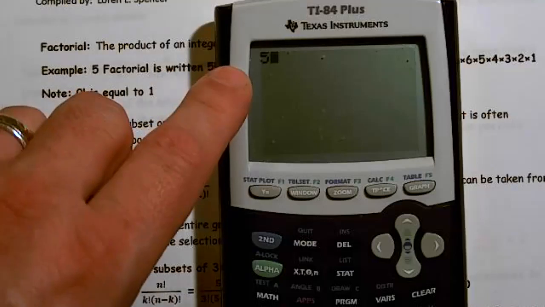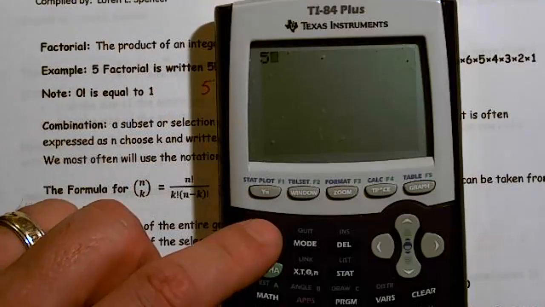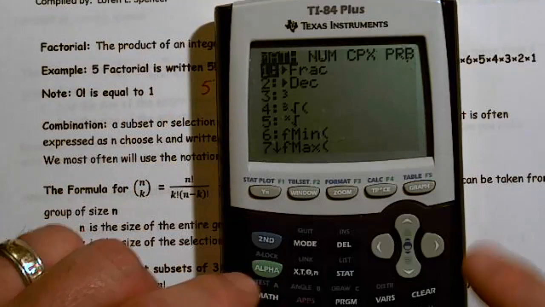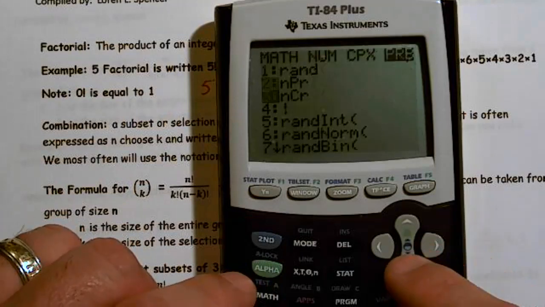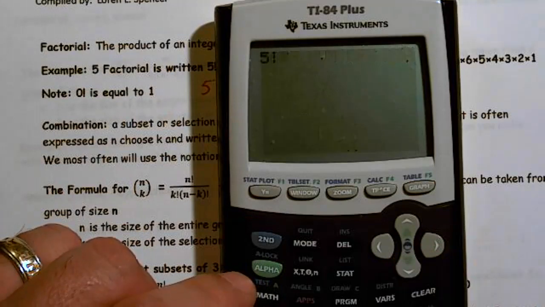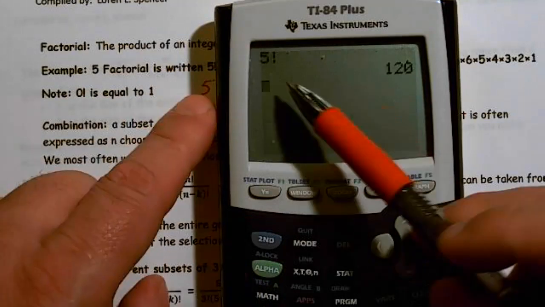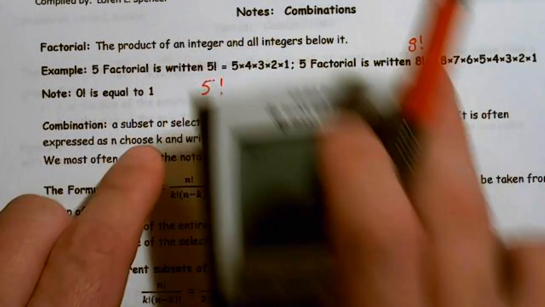But we see 5, and if I just push math, arrow over to the word probability, and drop down to number 4, which is the exclamation point, that's telling me it's a factorial. So that gave me 5 factorial, and I press enter, and it went 5 times 4 times 3 times 2 times 1, which gave me 120.